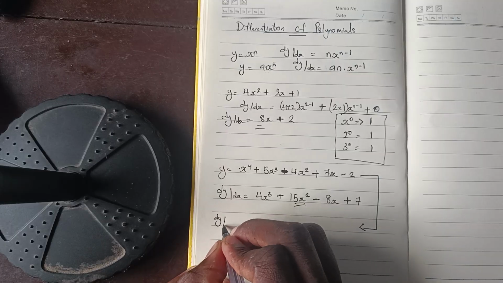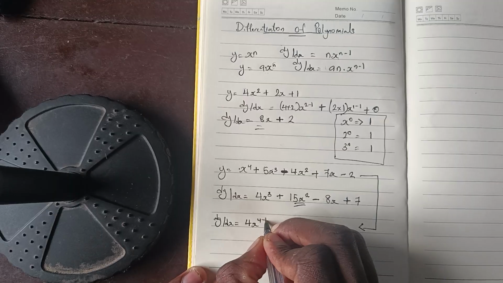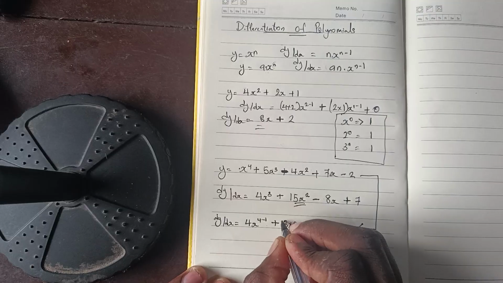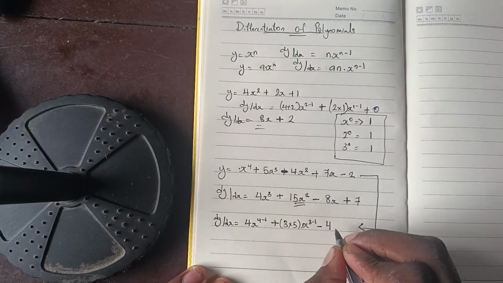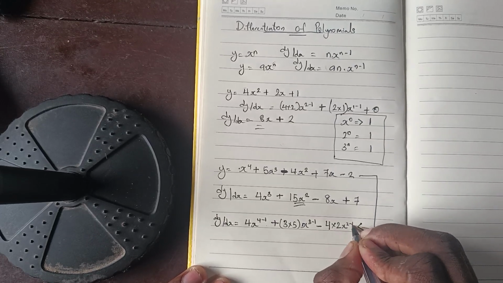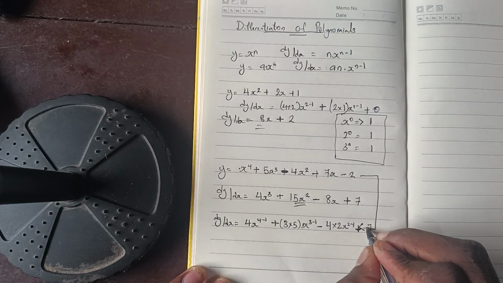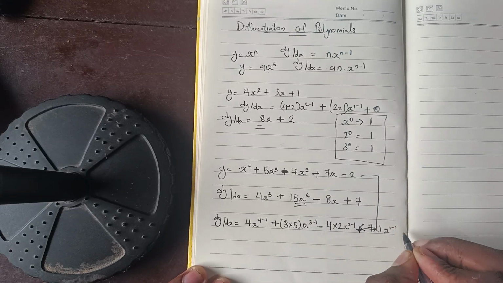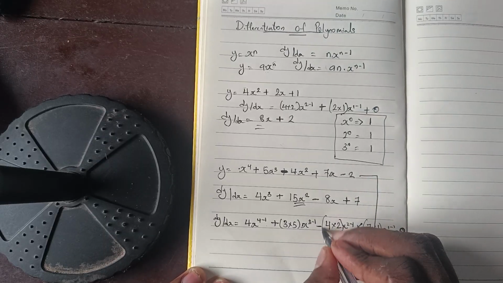So dy over dx equals 4x^(4-1) plus 3 multiplied by 5 is 15x^(3-1) minus 4 times 2x^(2-1) plus 7 times 1x^(1-1) minus 0. Because it's a constant, there's no x there, it's automatically 0.